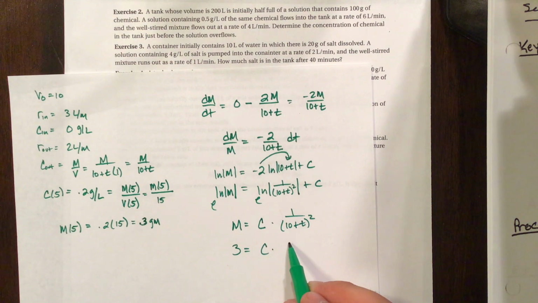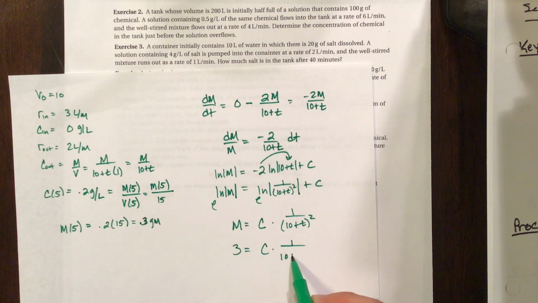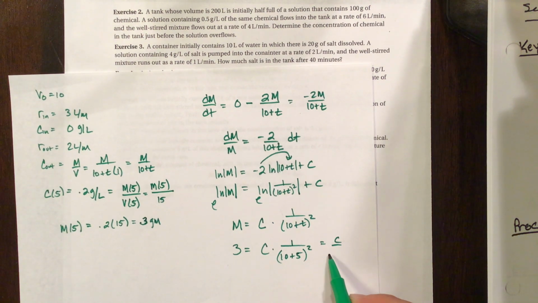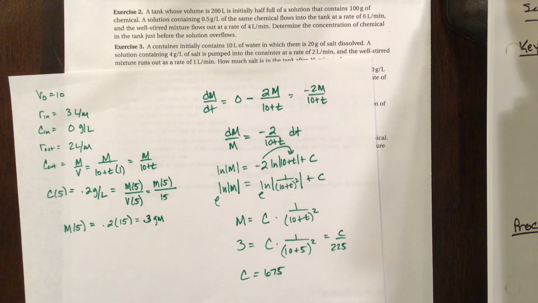So c times 1 over 10 plus 5 squared. So that's c over 15 squared. That's c over 225. So that means c is going to be equal to 3 times 225. So 3 times 200 is 600. So that's 675 is what c is.